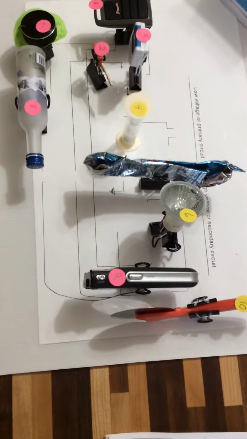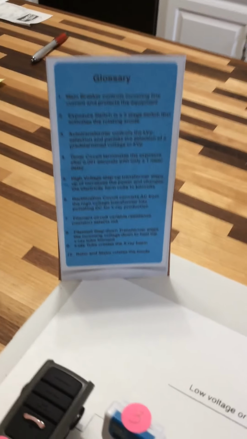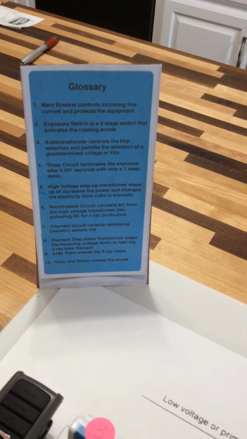Okay, so here is my X-ray circuit. Let's start with my glossary. So here are the 10 items that we'll be discussing.